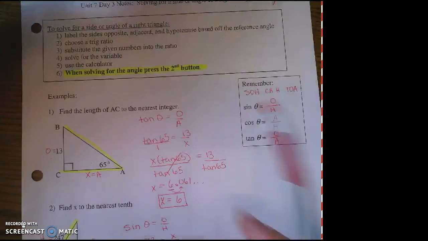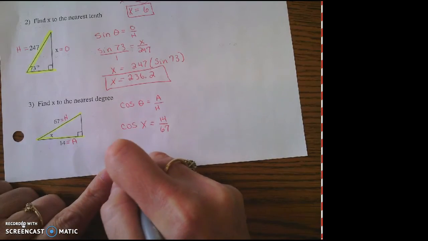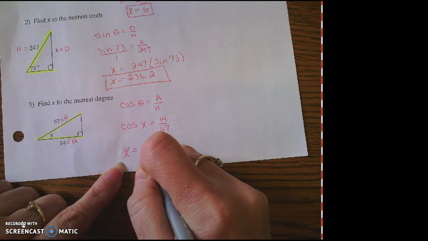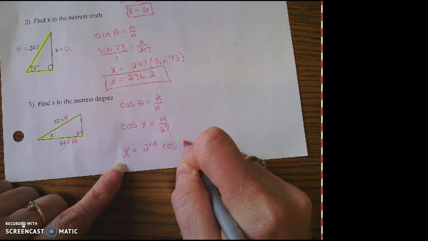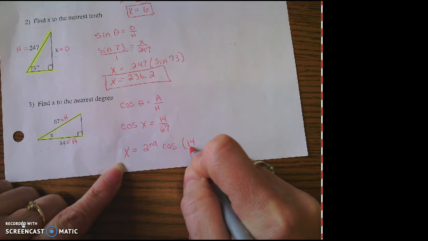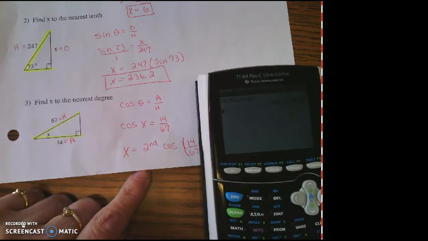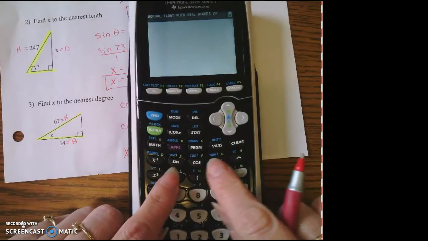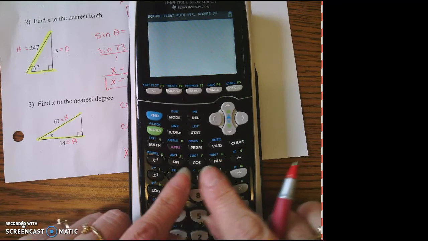Anytime you are looking for an angle measure, the angle measure is going to equal, you're going to press second cosine, and then you're going to type in the value 14 over 67. So I'll show you what that looks like on the calculator. Do you see above sine, cosine, and tangent, there's sine minus 1, cosine minus 1, tangent minus 1.